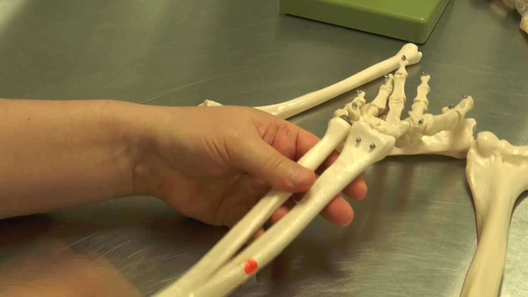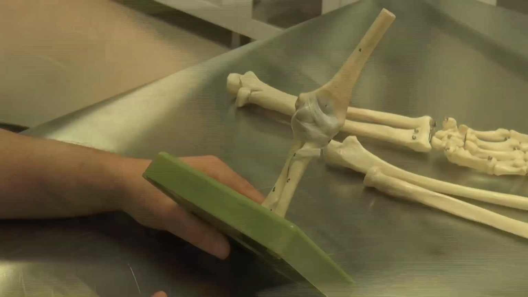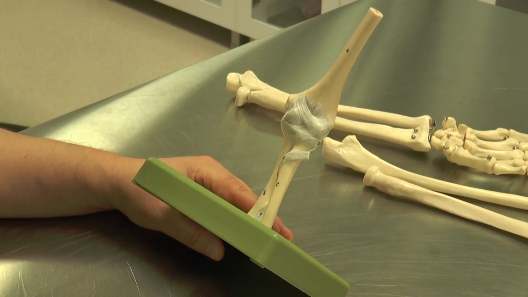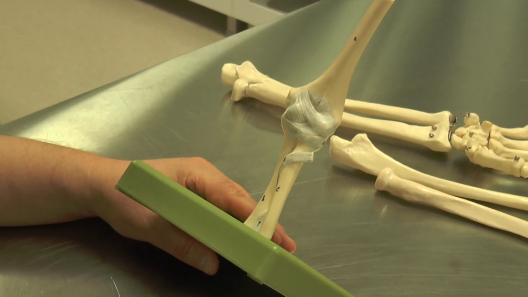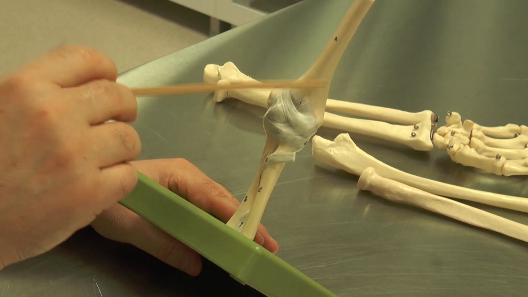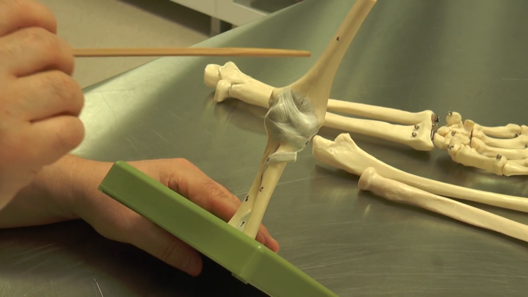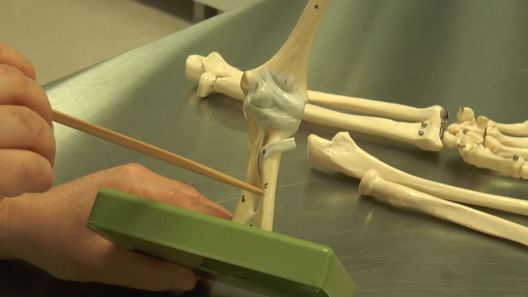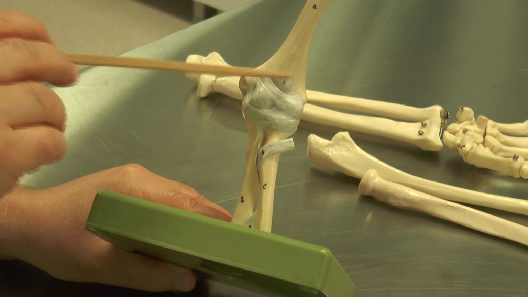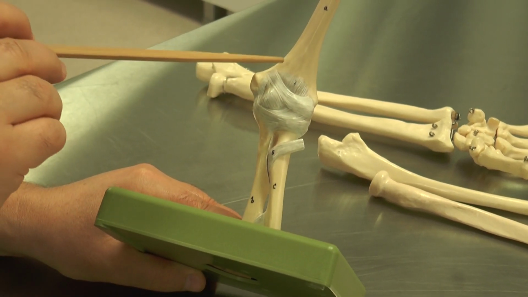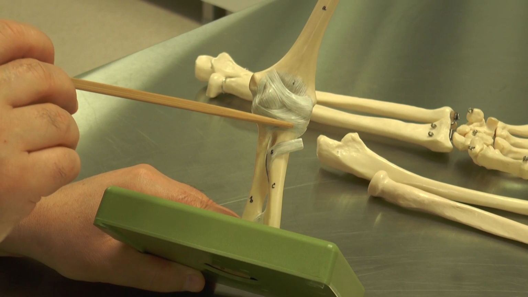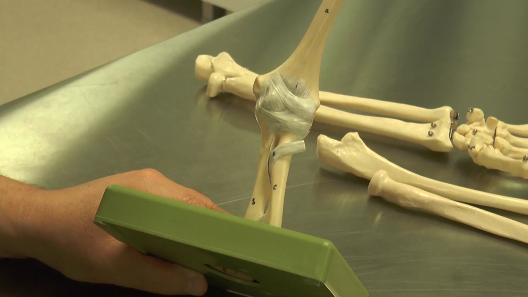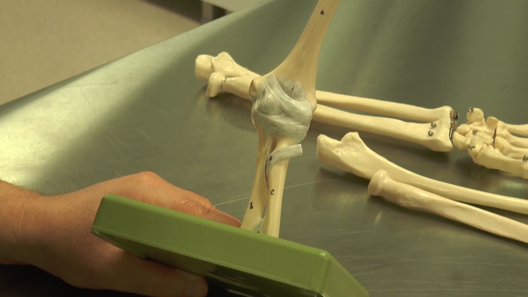All right. One other thing that we need to cover is the joint and the ligaments that are associated with the joint. This is the elbow joint. This is the humerus on top, and then we have the ulna on the medial side. This is the ulna, and this is the radius on the lateral side. So we have the elbow joint formed by the humeroulnar and humeroradial joint, which is part of the hinge joint. As you know, flexion and extension occur around this joint.